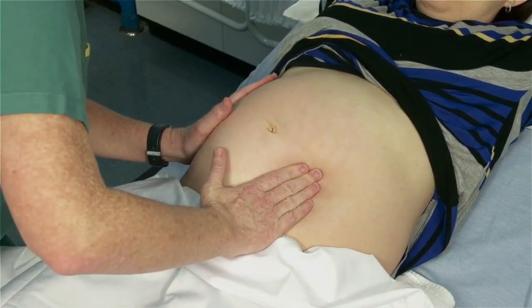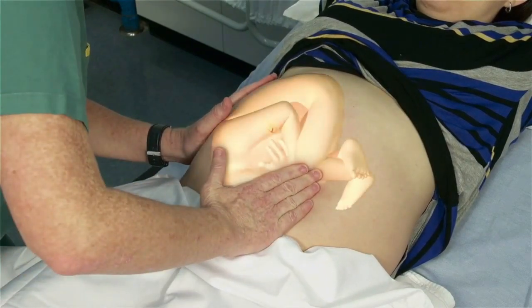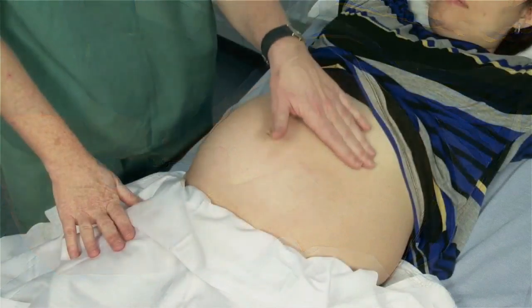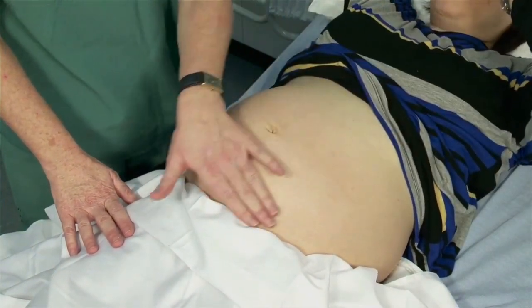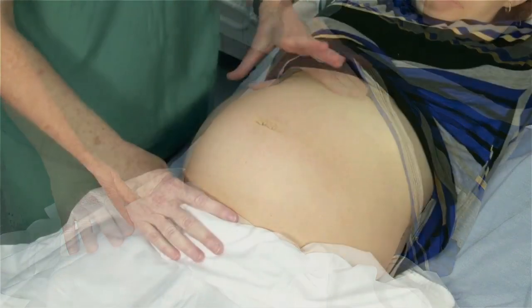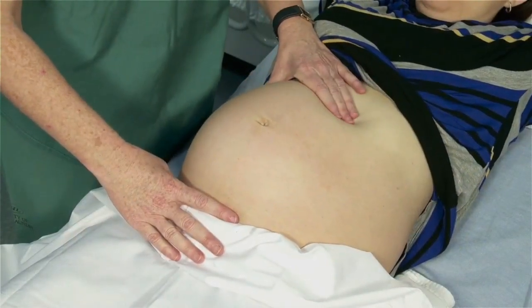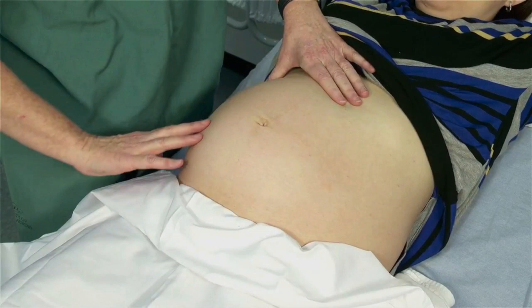On the other side, you should feel more uneven, bumpy parts, which indicate the knees, feet, and elbows of the fetus. It can also be helpful at this point to ask the woman where she feels the baby kick. This can help confirm what side the fetal parts are on and what side the fetal back is on.